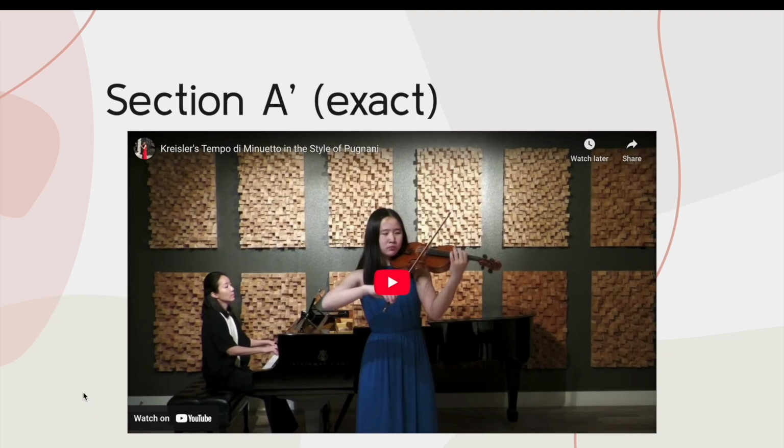Okay. And here is the almost exact return of section A prime.